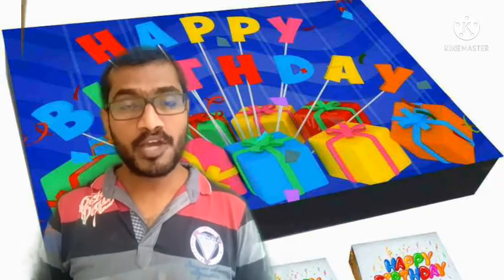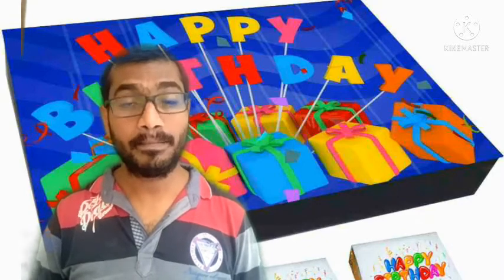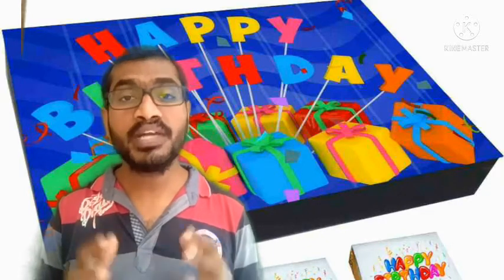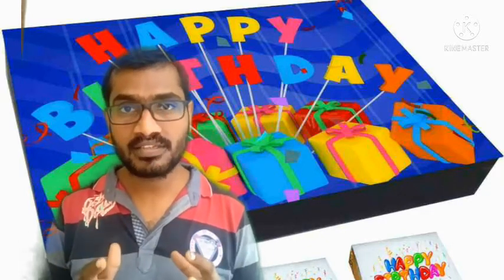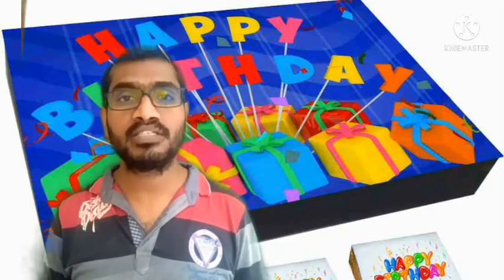I hope you follow this for your children's birthdays. Avoid distributing chocolates on their birthdays. Instead of that, you can give homemade food materials or fruits, or a very cheap and nutritious food like coconut as well as jaggery.